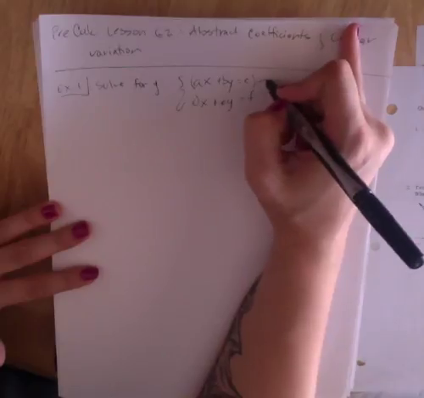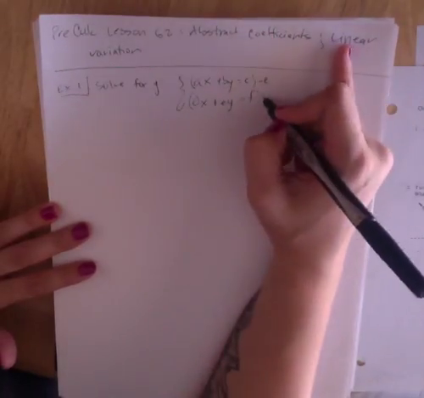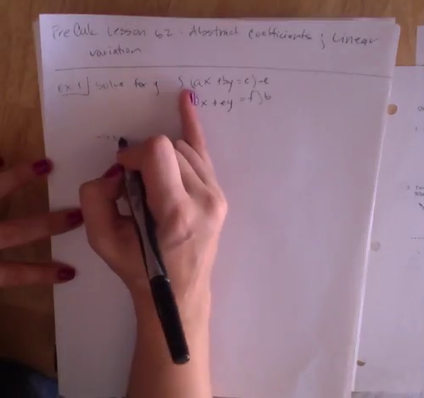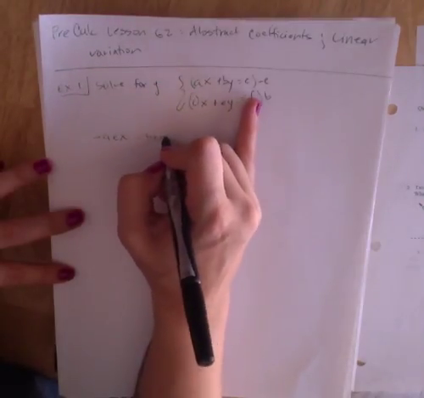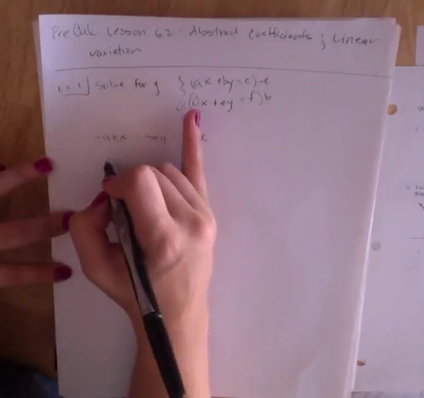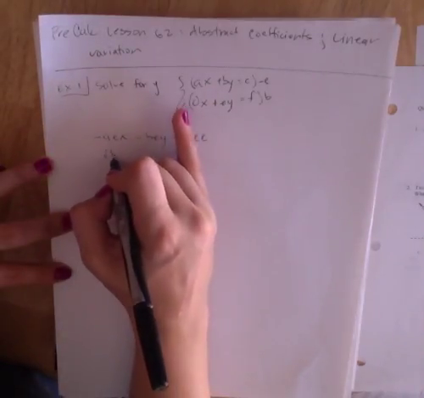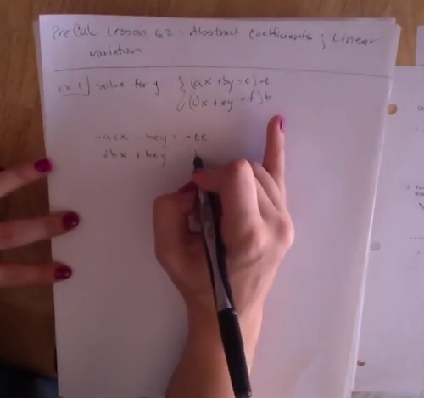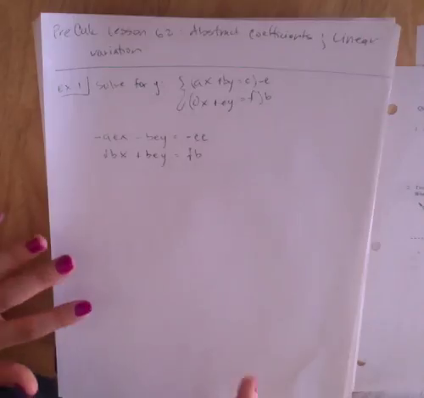I'm going to multiply this top equation by negative e and this bottom equation by b. So on top, I'll have negative aex minus bey equals negative ce. And on bottom, I'll have dbx plus bey equals fb.